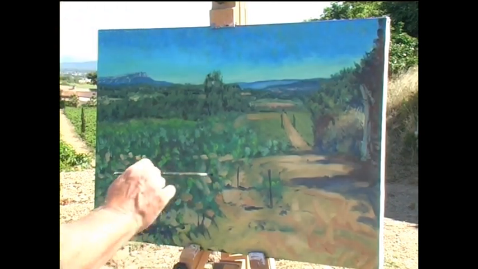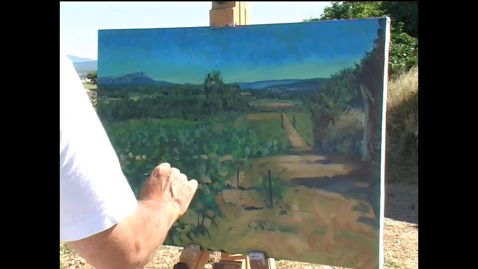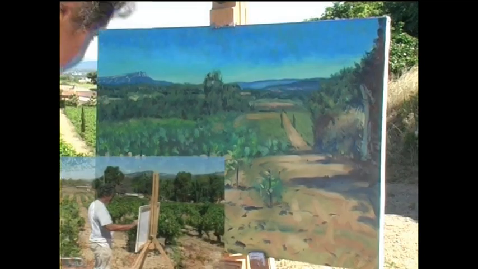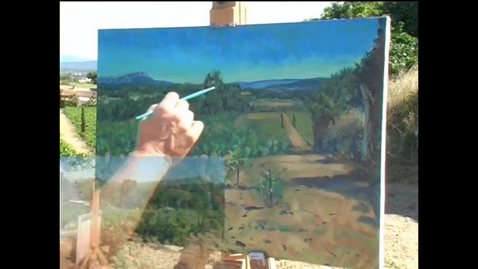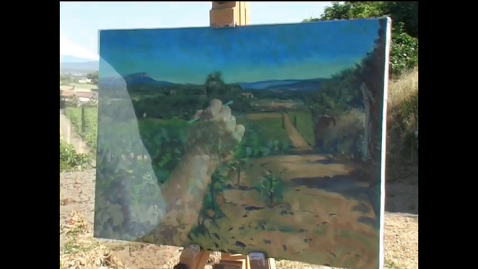I do have 3 man-made greens on my palette, that's Viridian, Sap and Emerald, and I can adjust those accordingly as well. So with the use of the various yellows and the blues, you have a huge variety of greens.